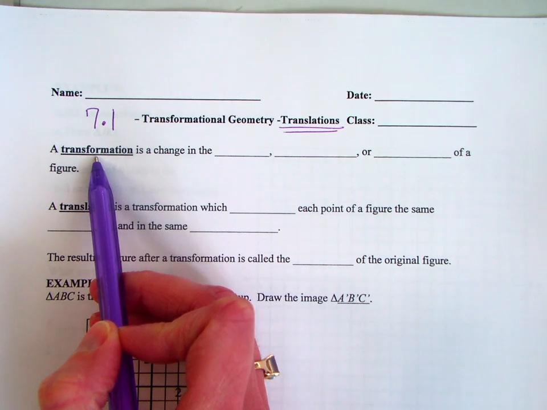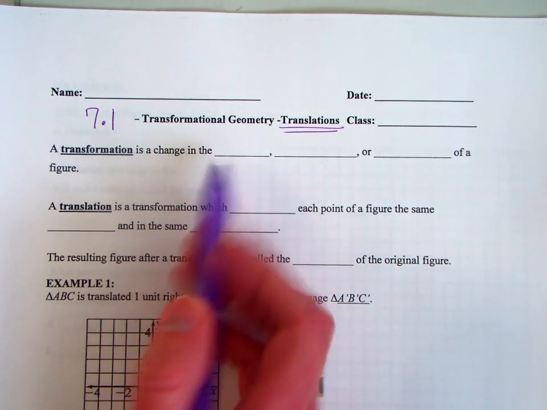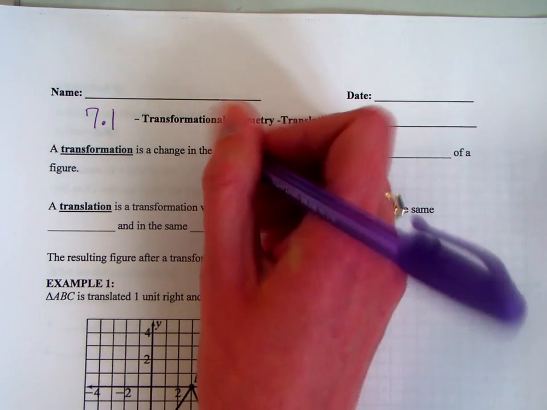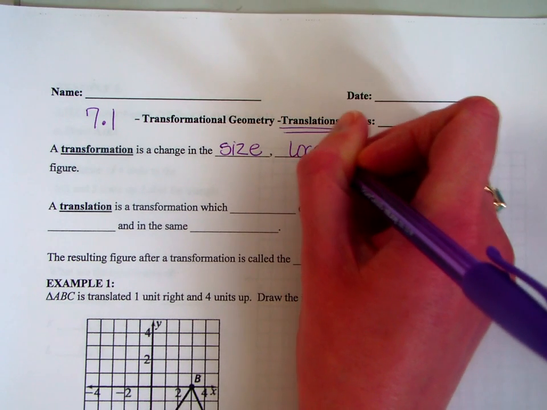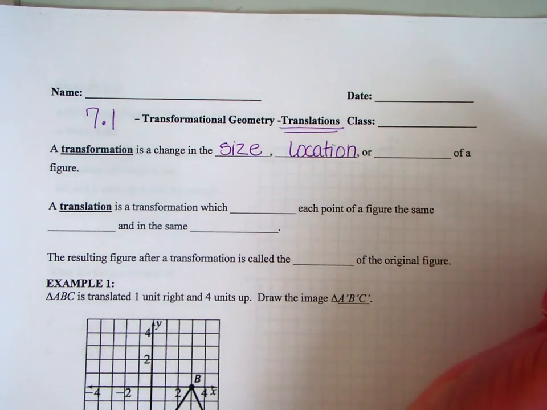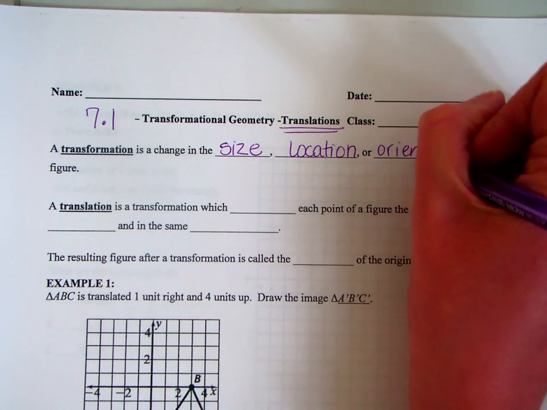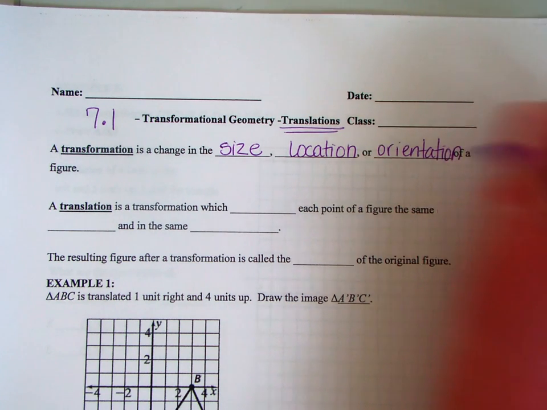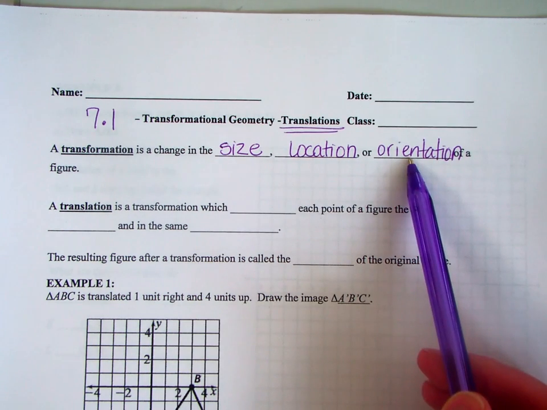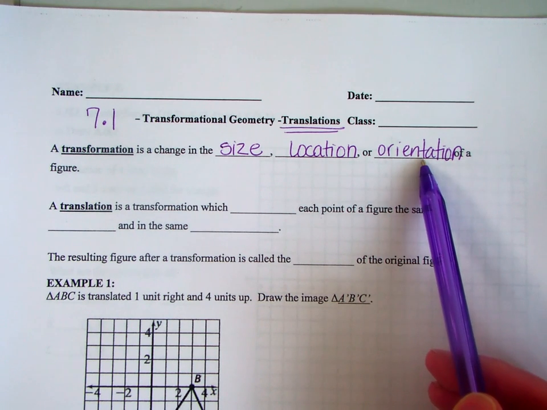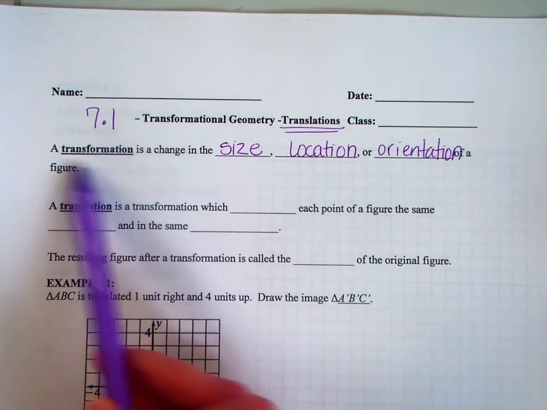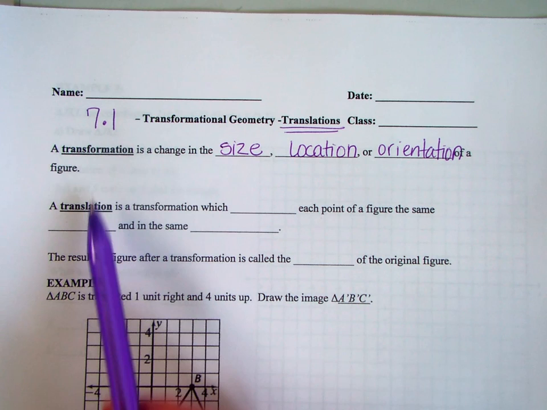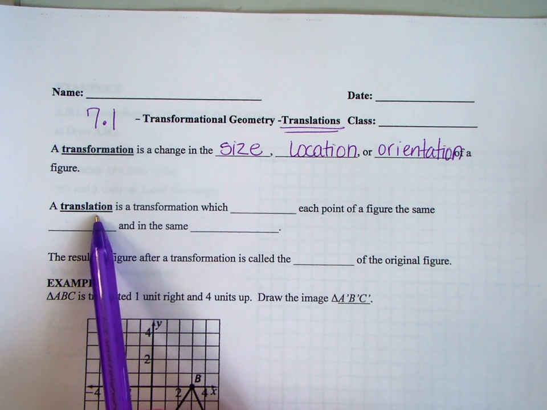really talks about transformations, and we're going to talk about changing the size, the location, or the orientation of a figure. Okay, and by orientation we mean the way that it appears. So it can be size, location, or orientation. And there's different types of transformations. Today specifically we're going to talk about a translation.